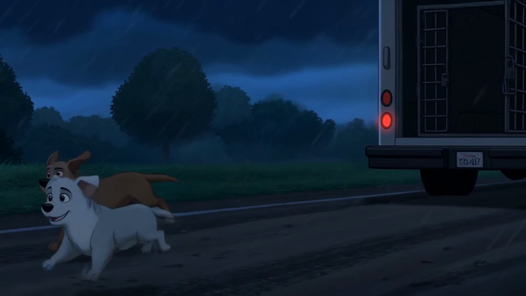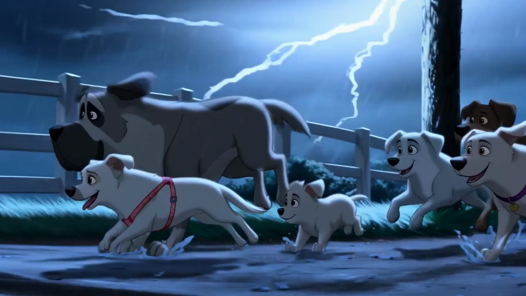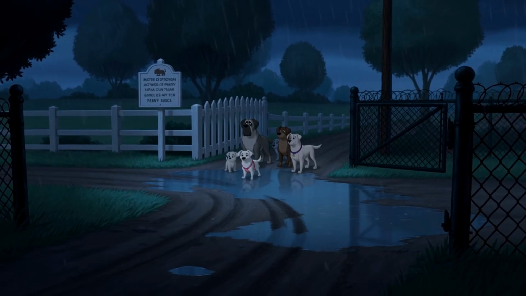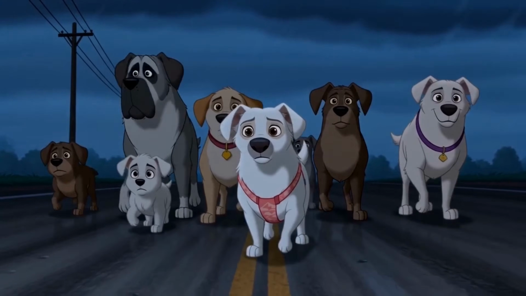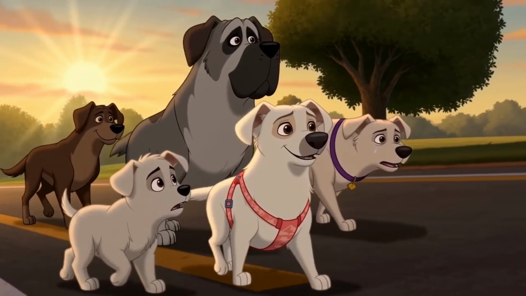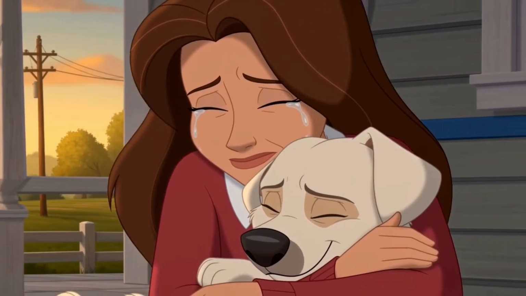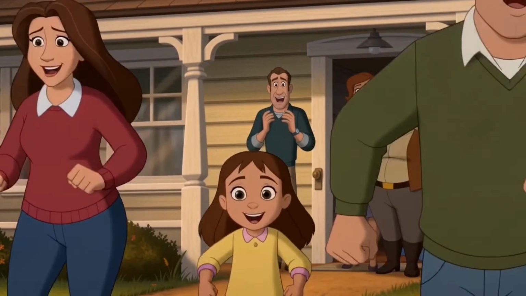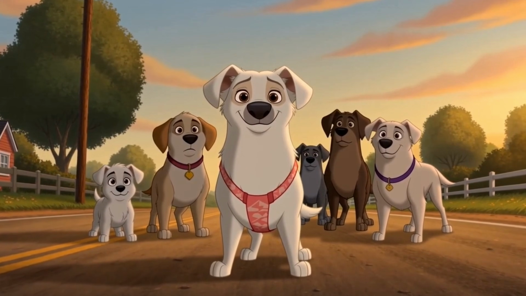They were taken, but they refused to disappear. 7 hearts, 1 leader. 17 kilometers, 2 days. No map, no fear. Because home isn't a place. It's who you never leave behind.